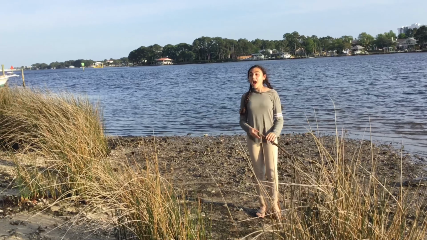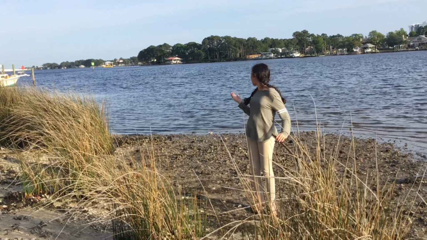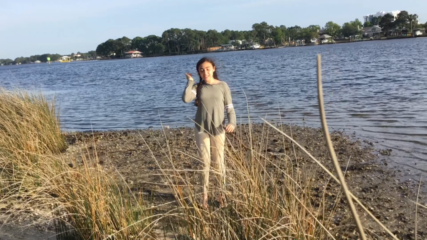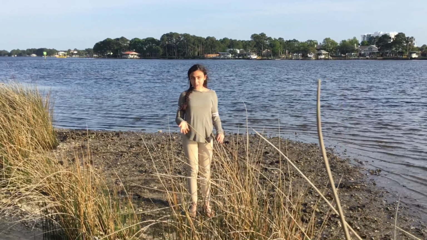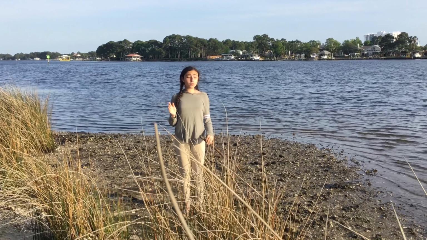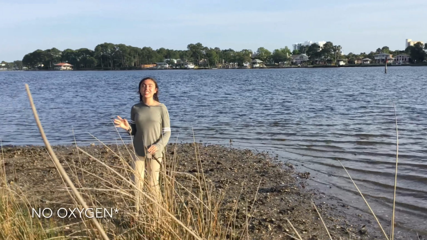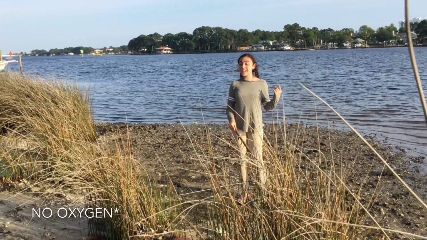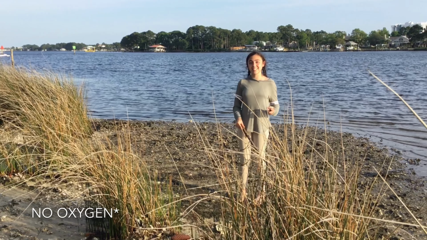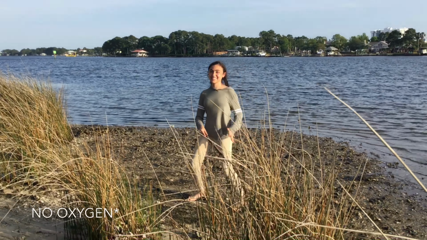Another thing that causes low oxygen in the ocean is water being too warm. This will cause the fish to not have oxygen to breathe, which could end up killing them or giving them diseases, which we will now talk about.